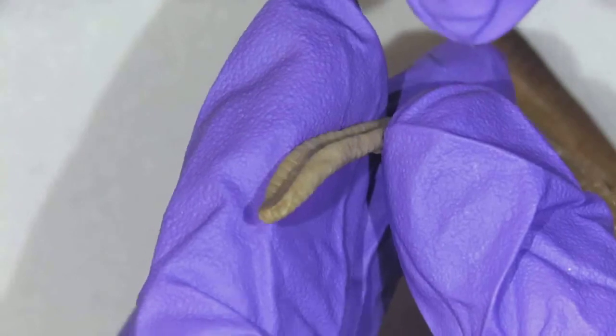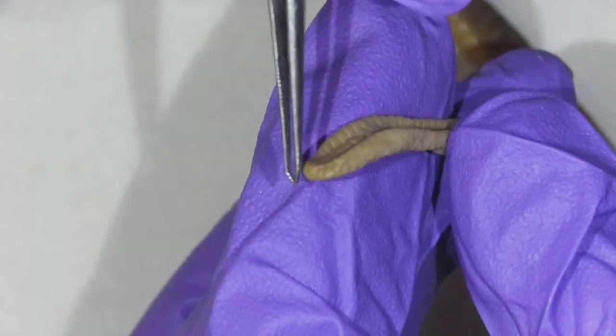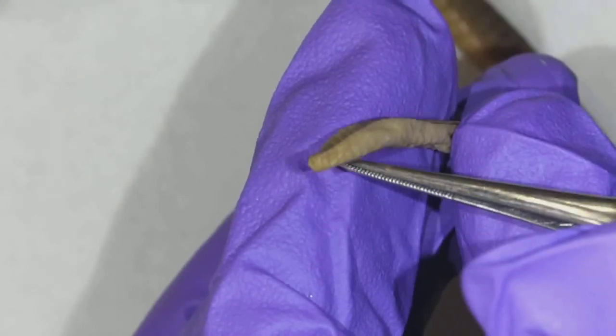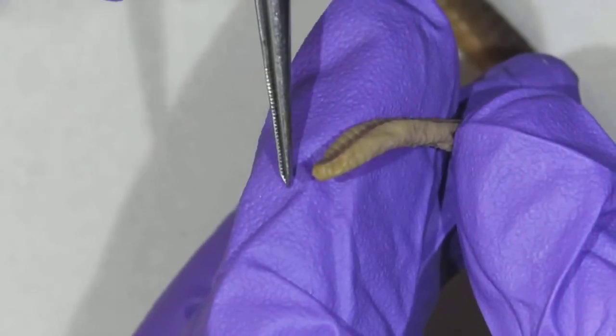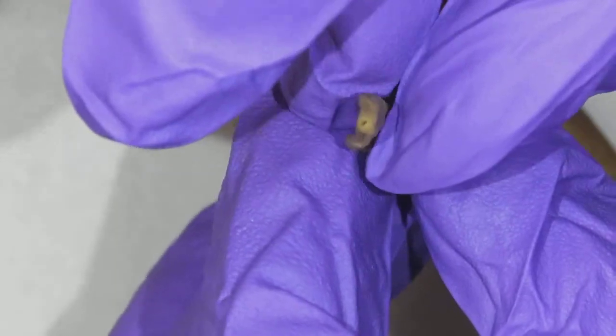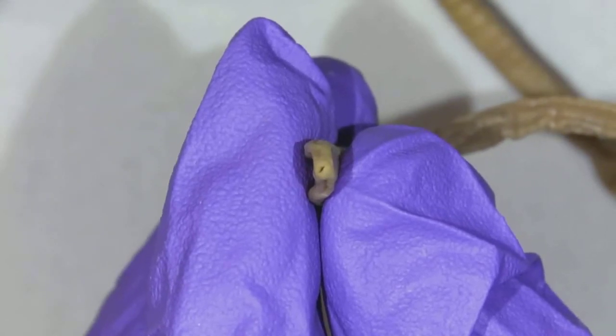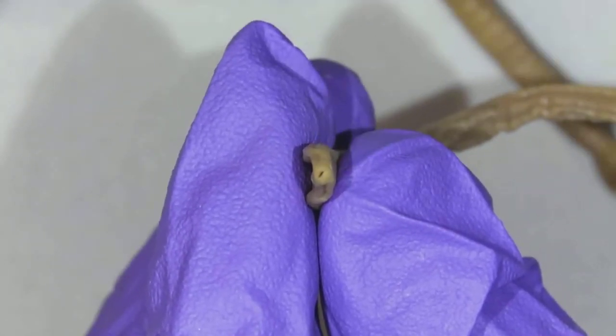And if we look at the very posterior, this is the posterior end, dorsal, ventral, posterior. If I turn it and look at it, make sure I'm in focus. There it is. That opening there is the anus.